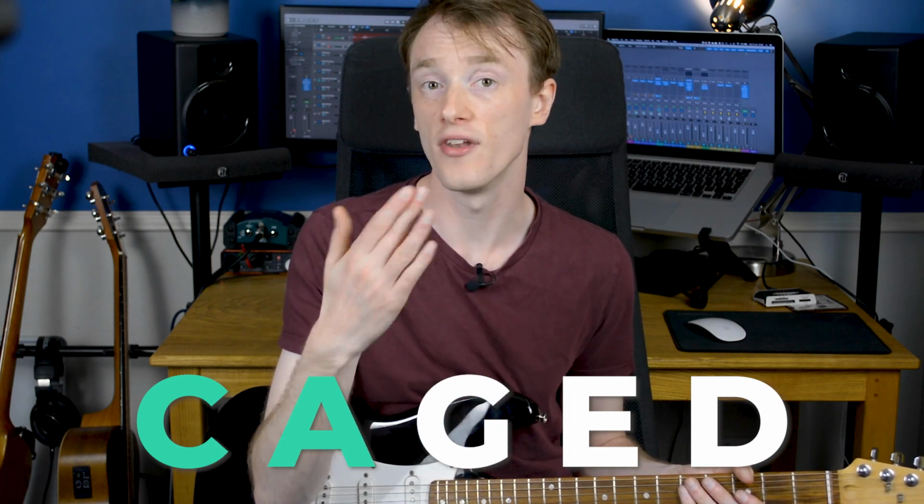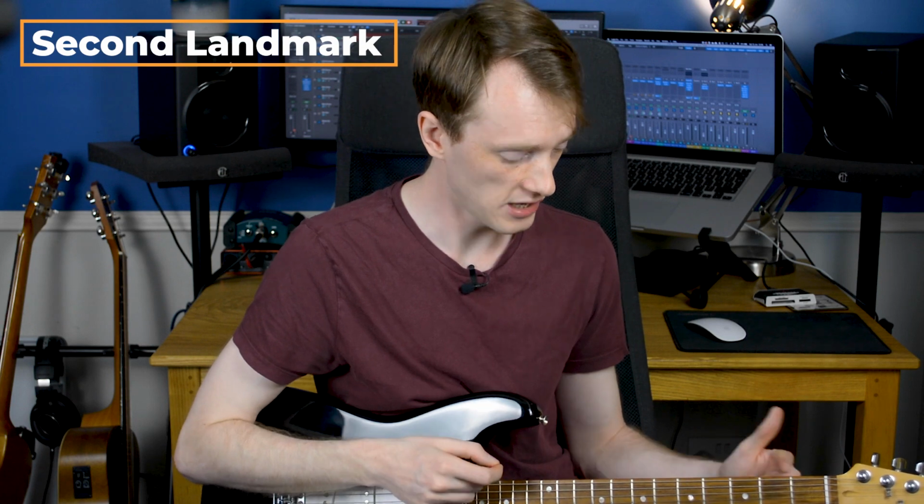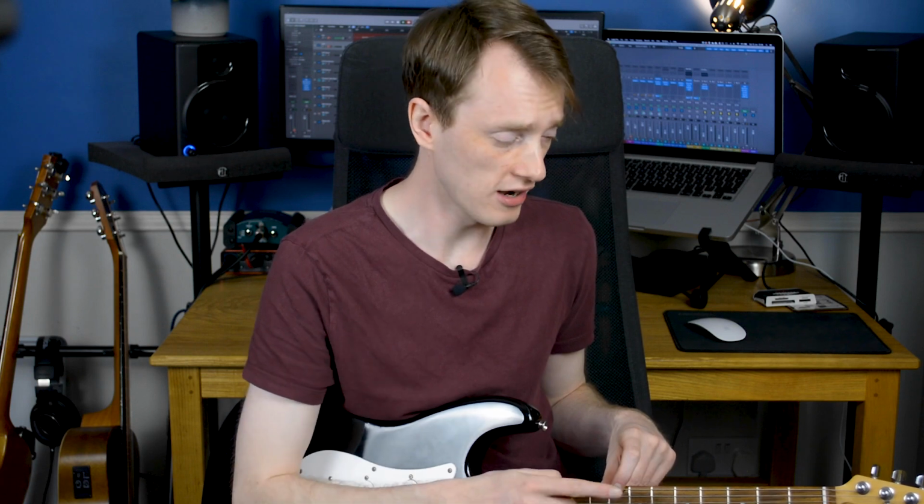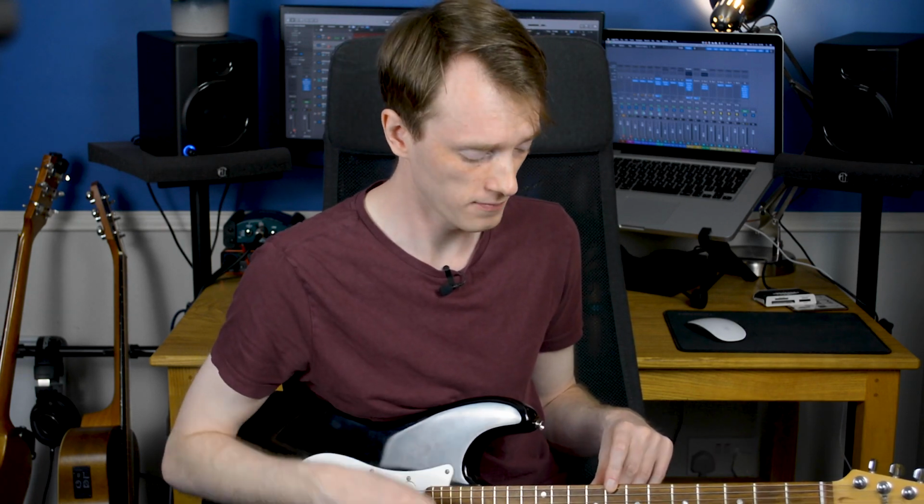Let's find the next C on our guitar. So we keep moving up the fretboard till we get to fret 8. This is the next C on the guitar, on the lowest 3 strings. It is fret 8 of the low E string. In the same way that a landmark on the A string has a shape towards the headstock and a shape towards the body, so too does a landmark on the low E string. There's a shape that moves towards the headstock and a shape that moves towards the body.